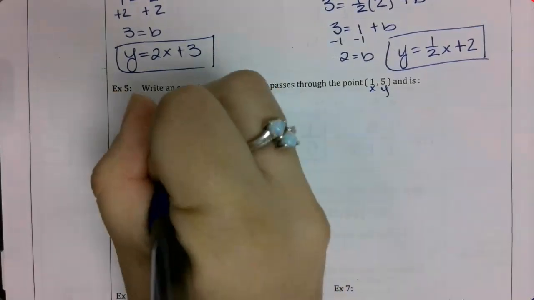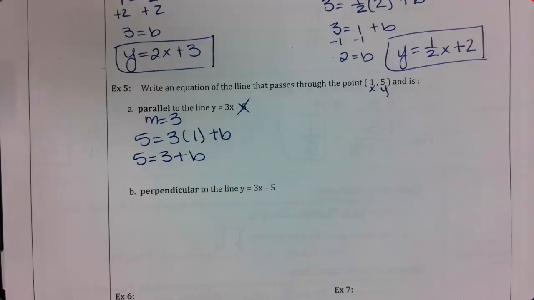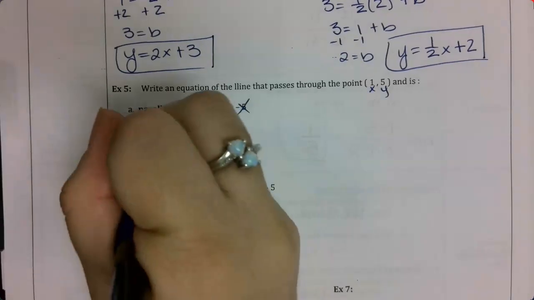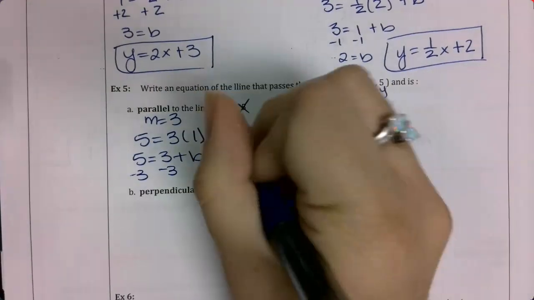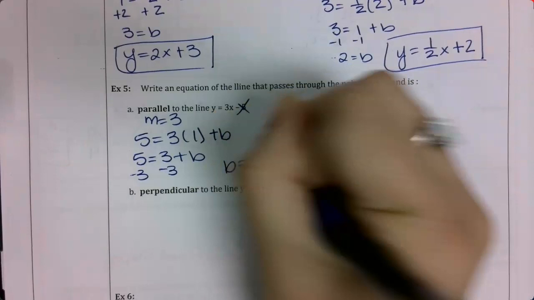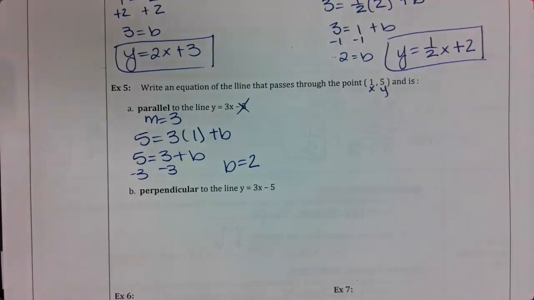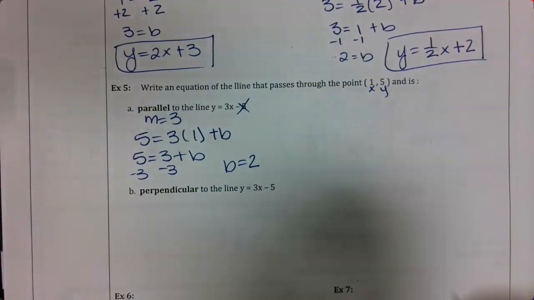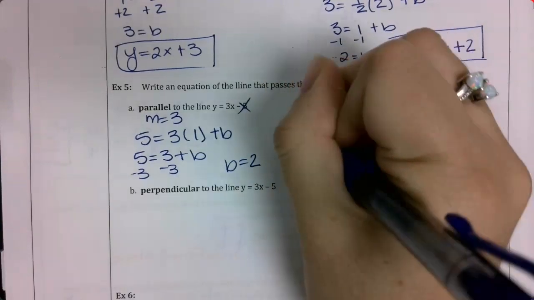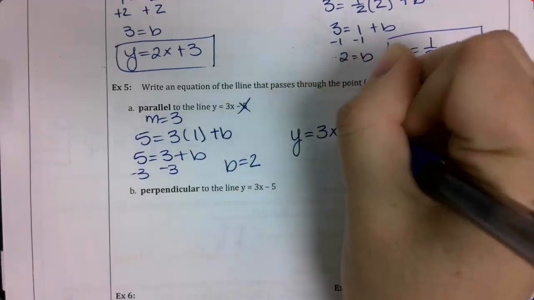So 3 times 1 is 3. Then to get b alone, I subtract 3 on both sides. So I get b equals 2. And I plug back in. I'm going to have y equals 3x plus 2.